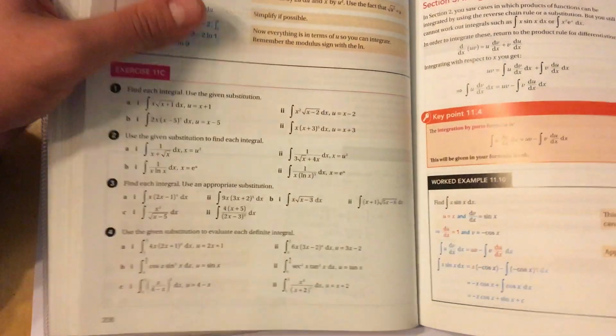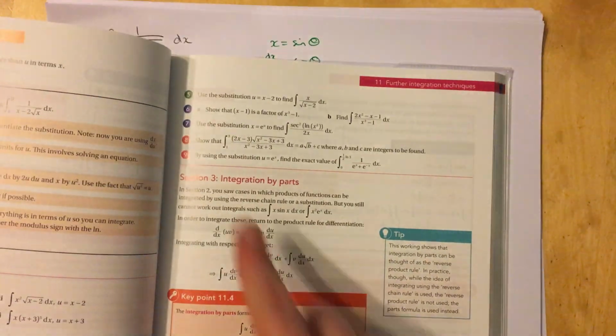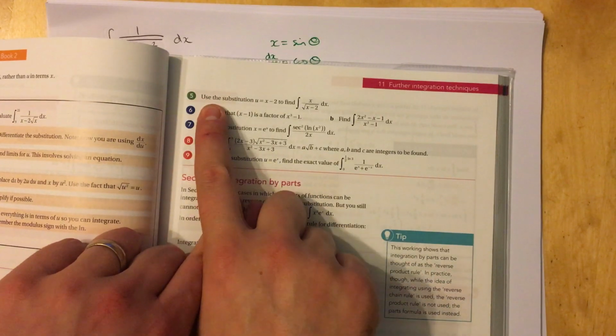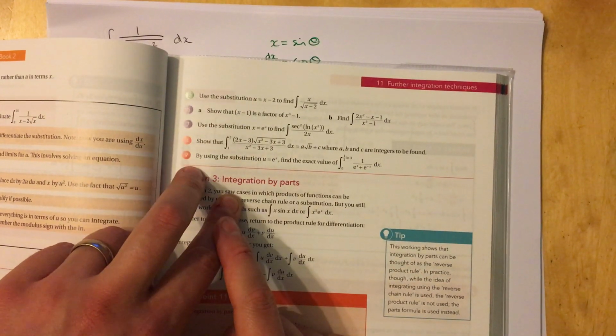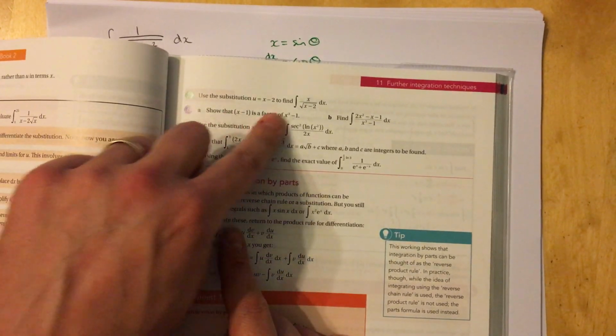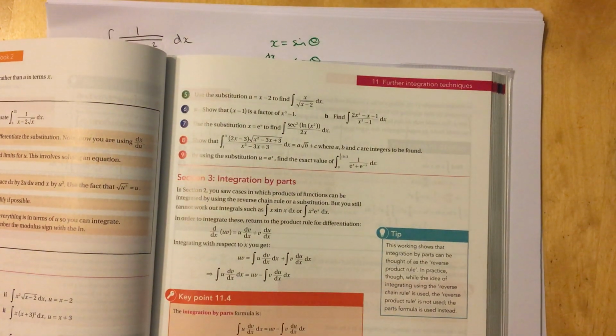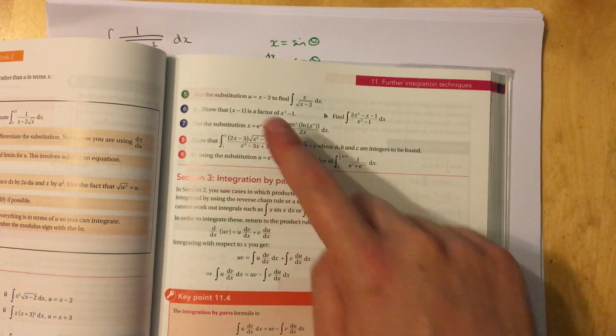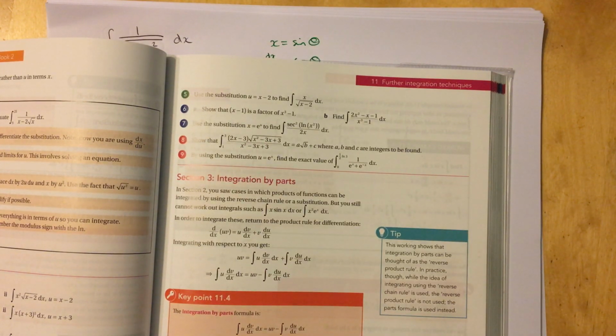If you do want a bit of a challenge, you could have a look at some of the questions at the top of the next page. So question 5 looks fun. Question 6 looks fun, a bit of a factor theorem going on there, which looks exciting. 7 looks good, but there's a few there to have a go at. But anything with limits, leave for now, because that's what we're going to move on to next week.